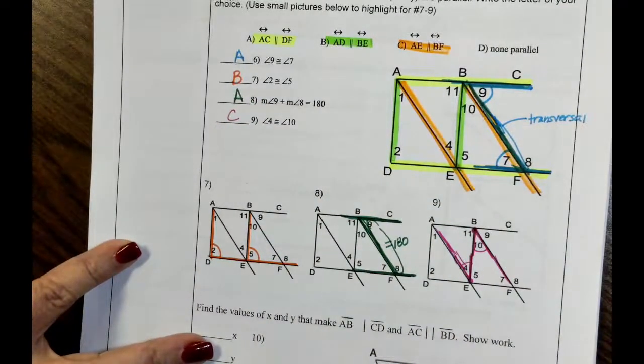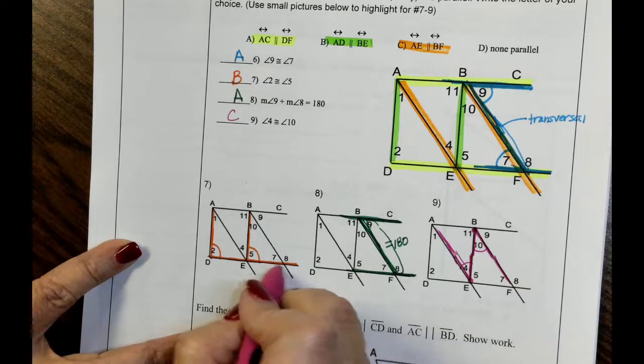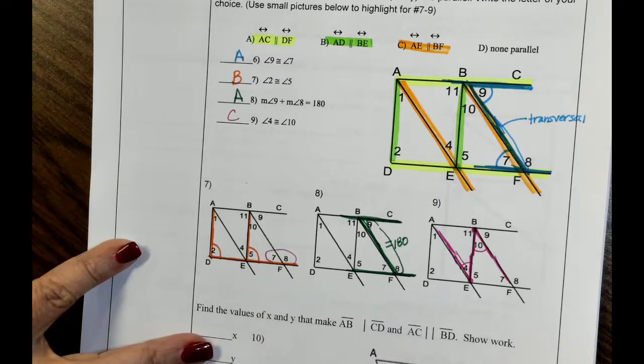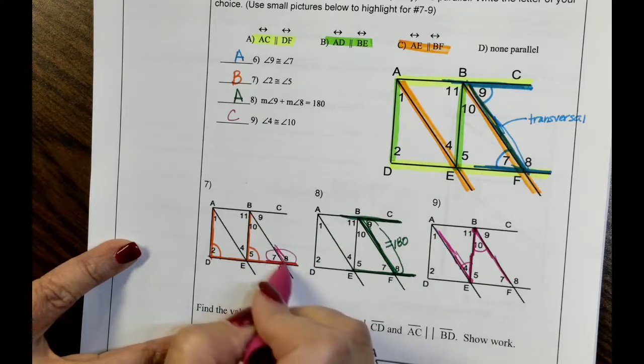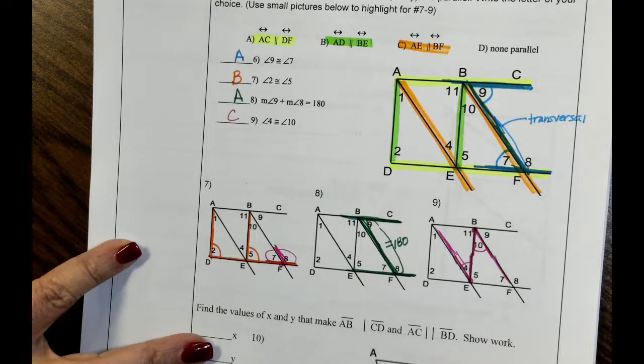So always be careful with that. Make sure you can actually see parallel lines. Extend your lines so that you can see them. Parallel runs alongside each other, right? They never intersect. So if I were like that, then you would say none are parallel. But in this case, all of them have some kind of parallel set.